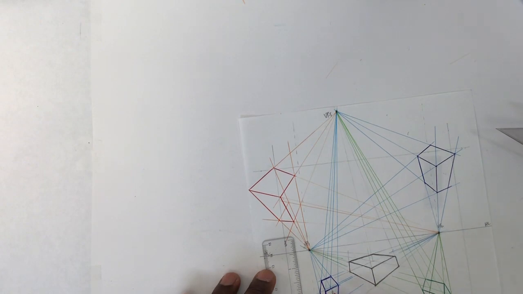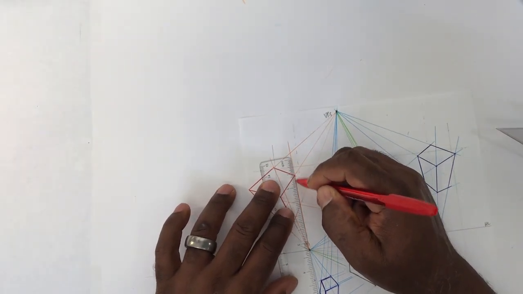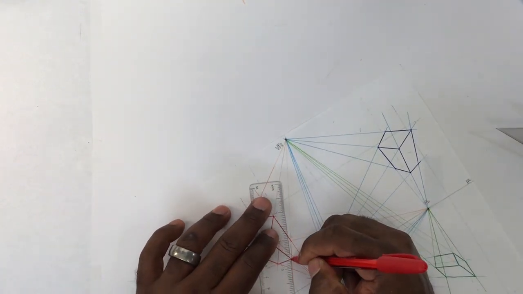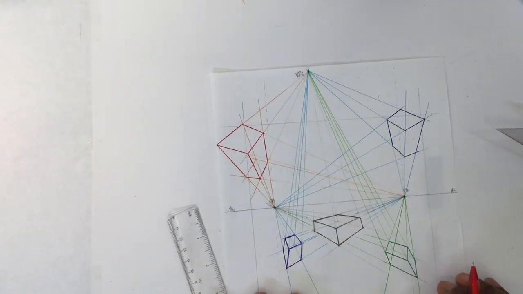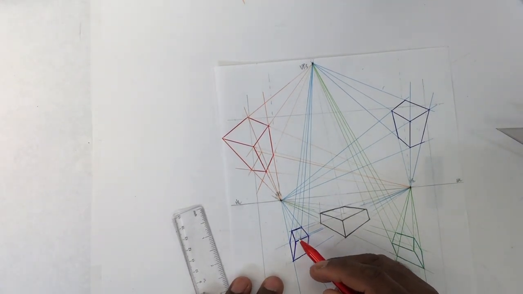I did this one by hand, but now that I'm thinking about it, I should have done all the colored boxes using the ruler so that you can clearly see the distortion taking place. I have a feeling if I just do it by hand, any distortion that you see might be attributed to me just doing it by hand.